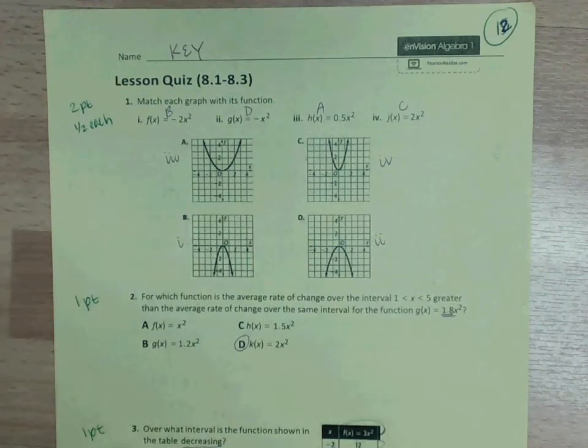Ladies and gentlemen, I wanted to give you access to the answer key for the quiz so that you can use this to help you understand problems that you potentially missed, so that you can then earn points back with the point retrieval. This quiz was worth 12 points. Off to the side you can see how much each problem was worth. Number 1 was worth 2, half a point for each.